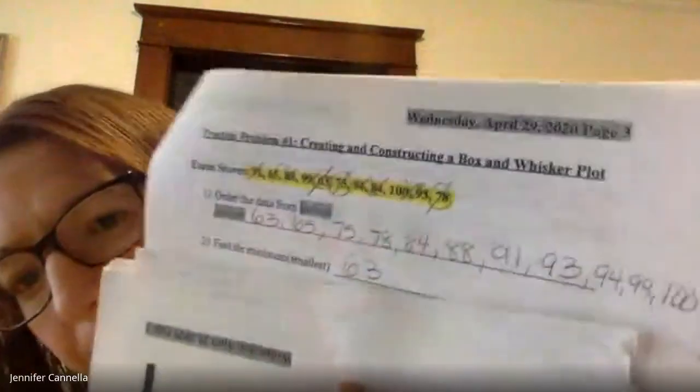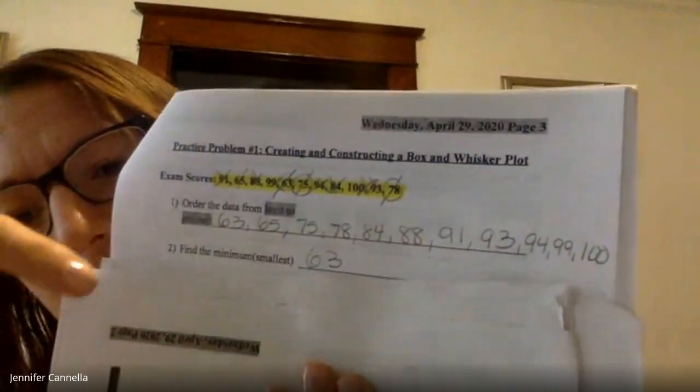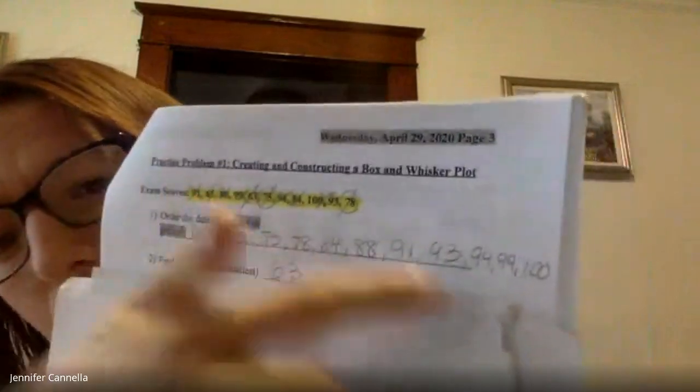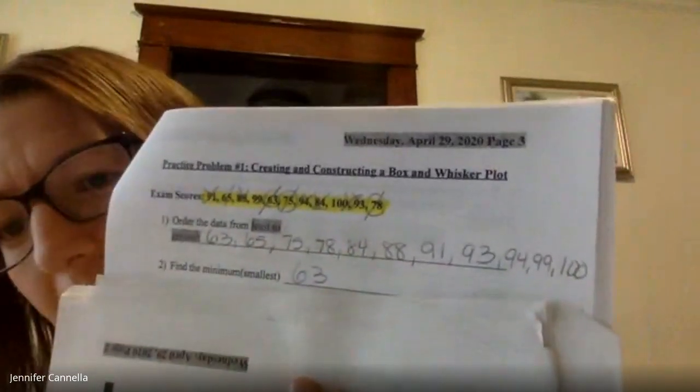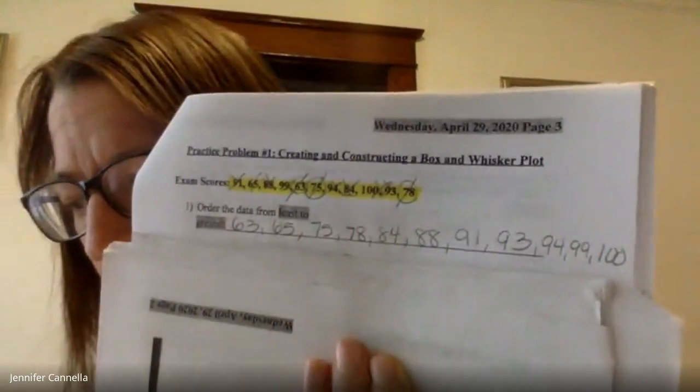All right, so I'm just going to kind of present after each page until we get the hang of it because it's new concepts today. I don't expect you to get it right away. Order the numbers from least to greatest. The first thing you do when you get box and whisker plots or any data set is you put them in order from least to greatest. Now, very simple on what we're going to do for number 2. Okay?